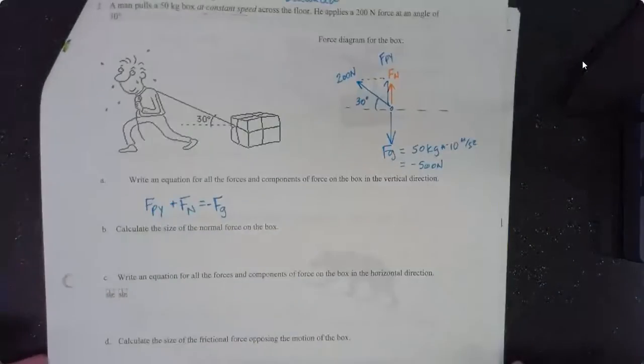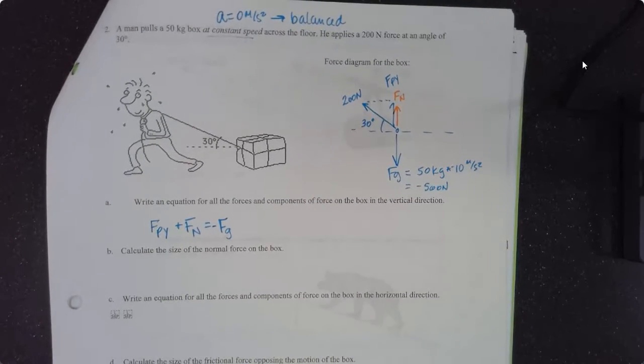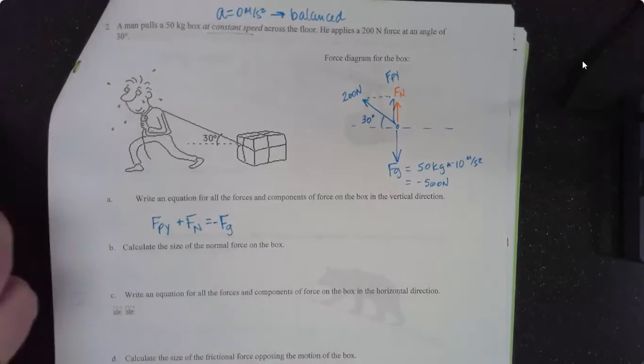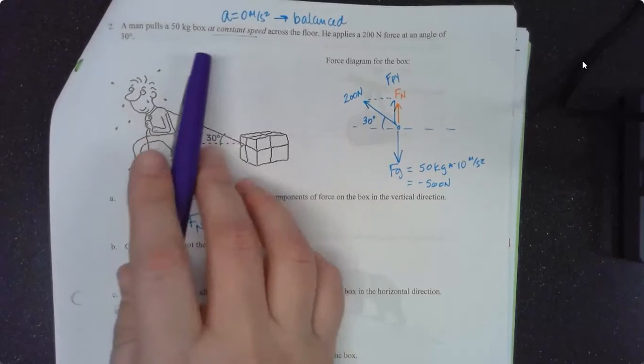All right. So the first thing that we need to do is finish our guy dragging the box across the floor problem. All right. So we've got a man pulling a 50-kilogram box at a constant speed across the floor.